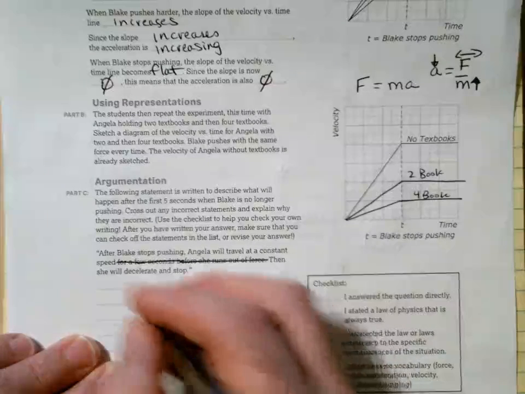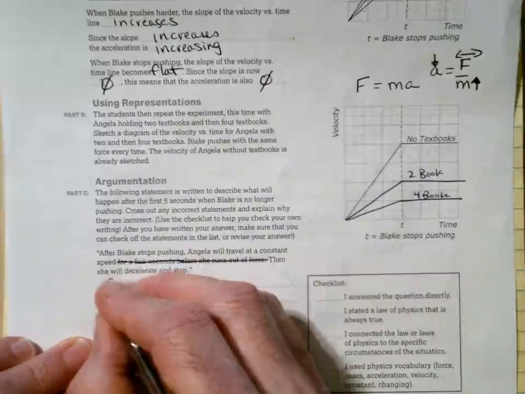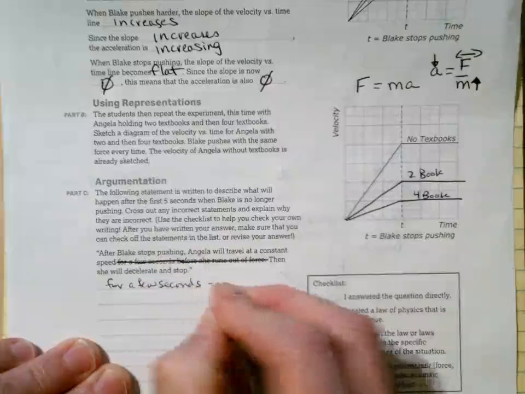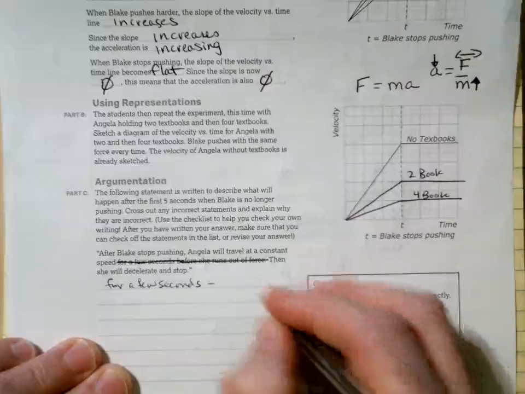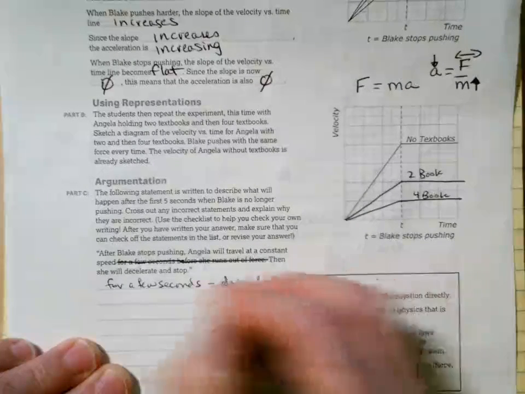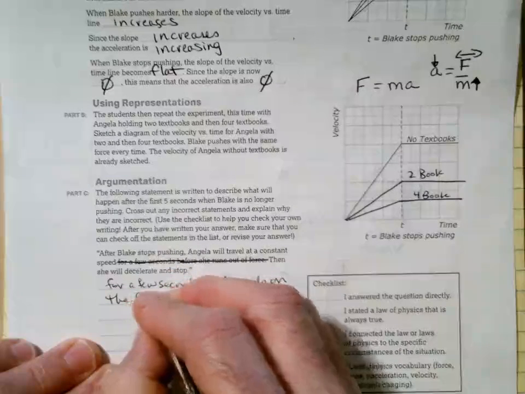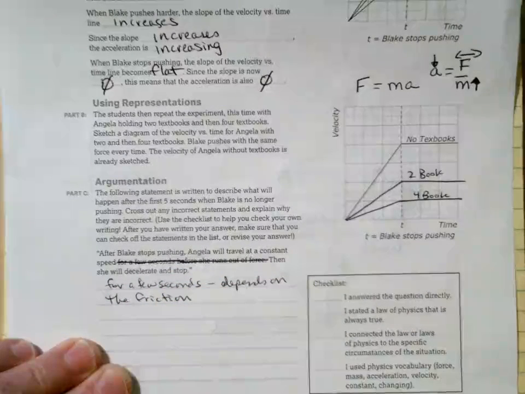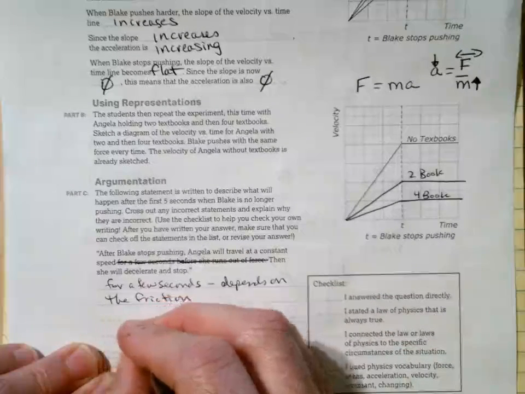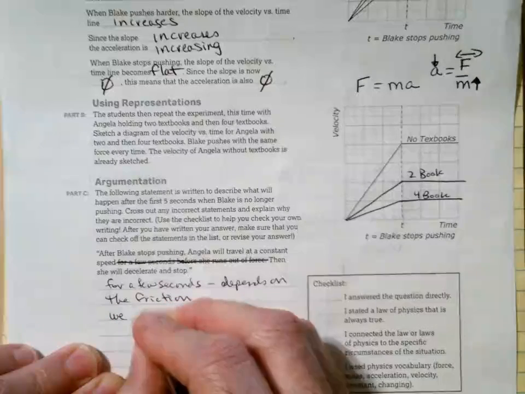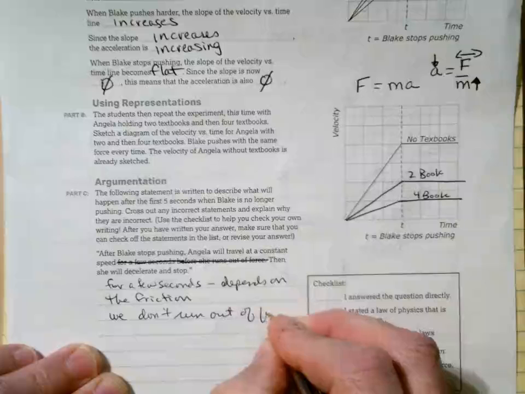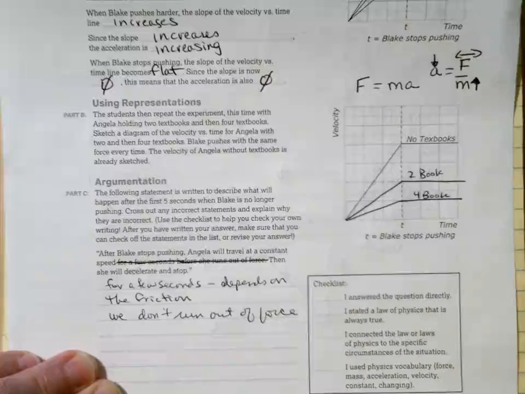Angela will travel at a constant speed for a few seconds. Depends on the friction. It could be a lot more than a few seconds. And before she runs out of force. We don't run out of force. Force doesn't work like that. You don't run out of it.